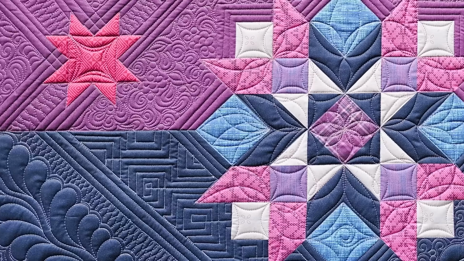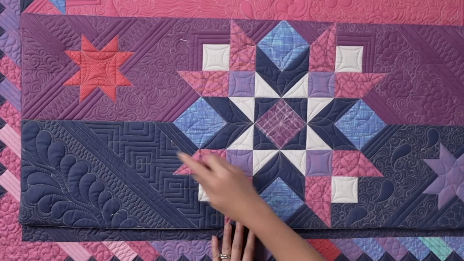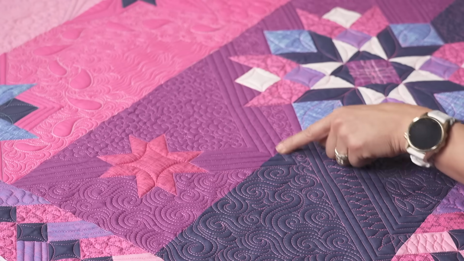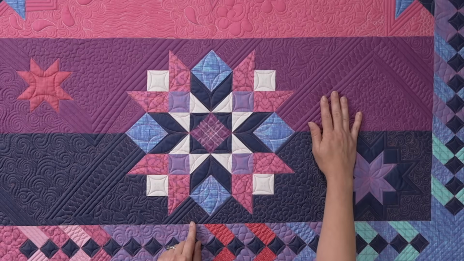In this video, I'm going to show you how you can use your quilting to create secondary designs in the background areas of your quilts. I'll share how I use the piecing as a guide to create those secondary patterns. We'll learn how to break up larger background areas to make them more manageable, and how to use this technique to fill in irregularly shaped background areas as well. When we're done, you'll be inspired to try this technique on your quilts.